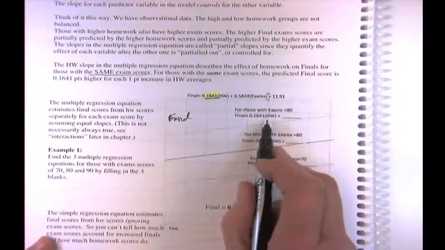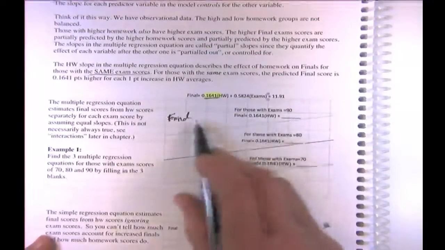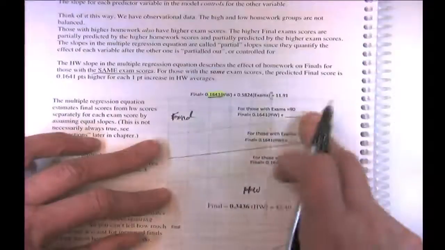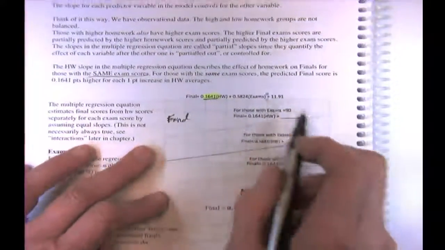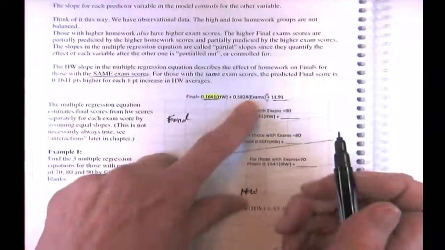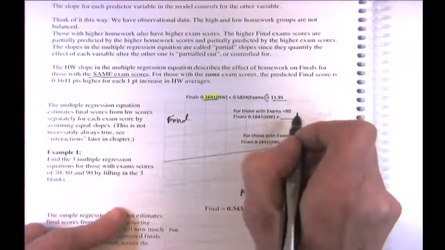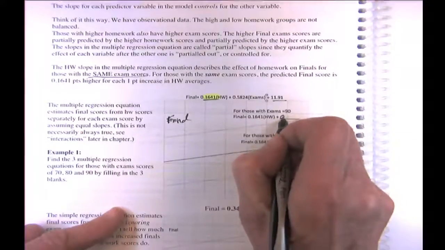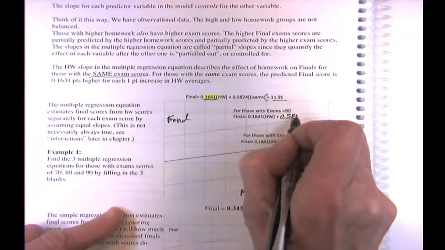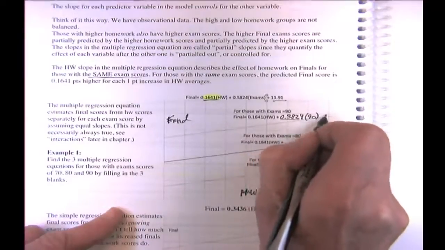With 1 point in homework, you only go up a tiny little bit in final, but then the intercept changes here. For those with 90, the intercept, you add the 11.91 to 0.5824 times 90. So you put a 90 in there. So you'd have 0.5824 times 90. And then you'd add this.